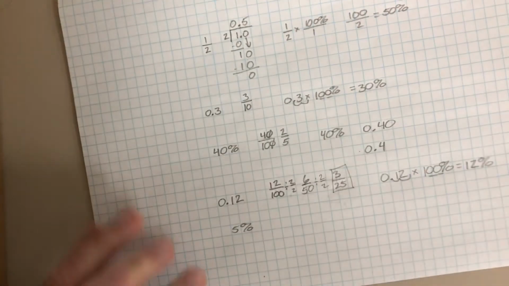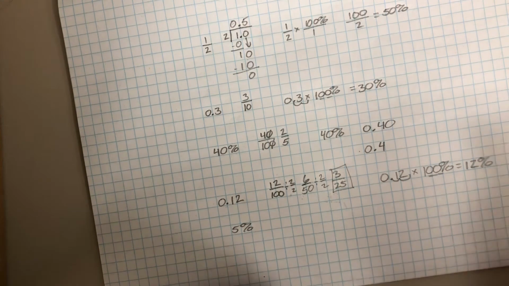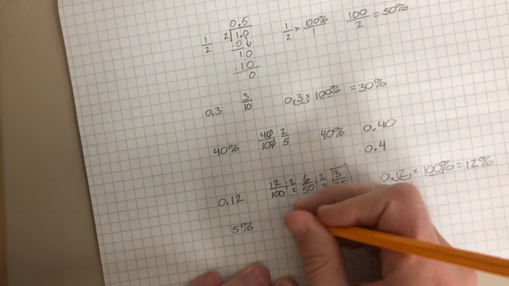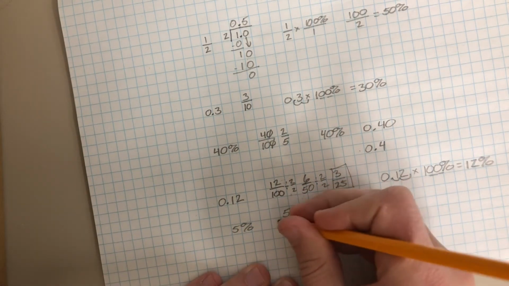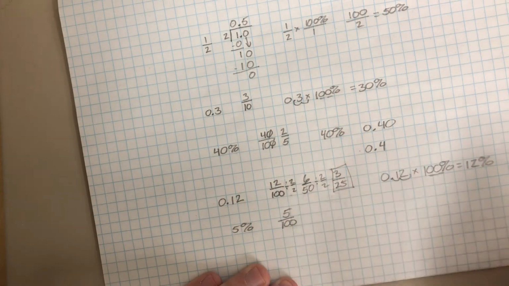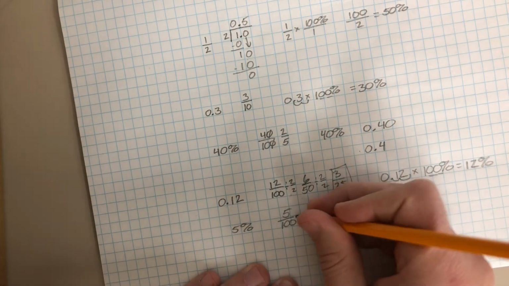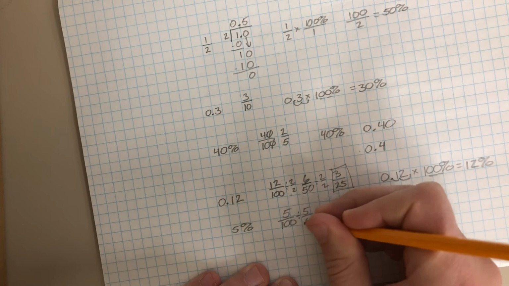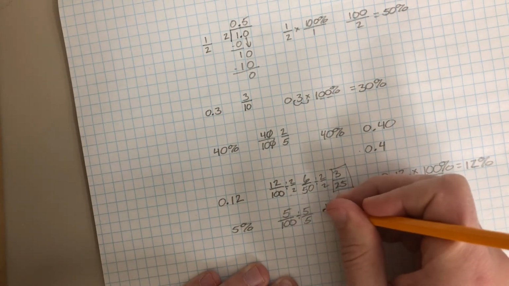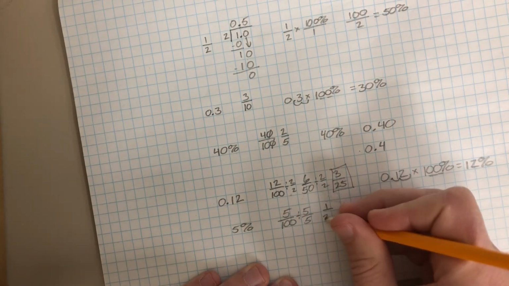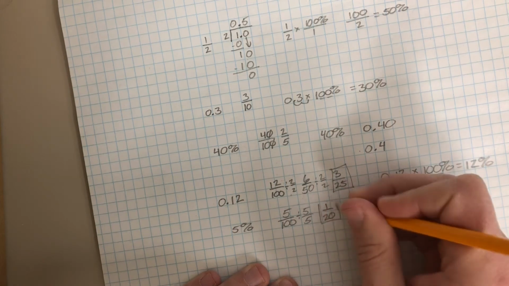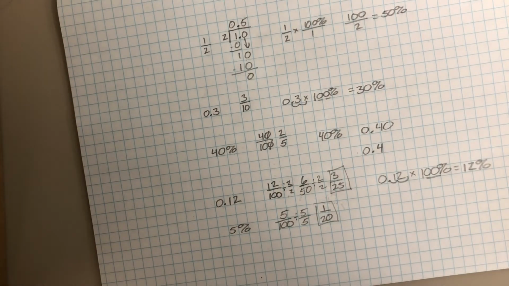All right? And let's see, K and L, we're going to start out with 5%. Okay? So 5% was 5 out of 100. Can I reduce that? Sure, I can divide by 5. 5 divided by 5 is 1. 100 divided by 5 is 20. So as a reduced fraction, it would be 1/20th.